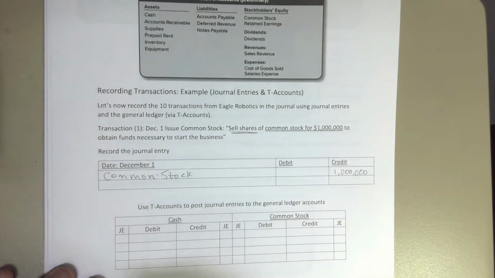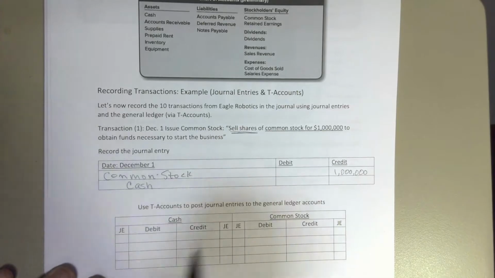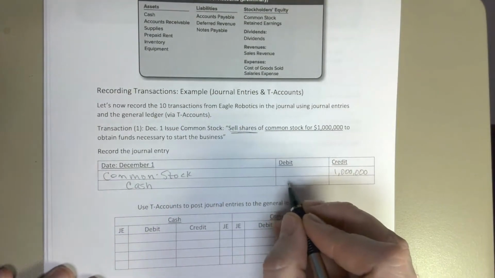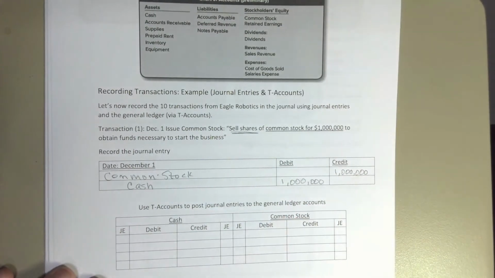Well, what else have we done? Well, we got cash for that. And that's an asset, which falls on the left-hand side of the equation. So we're going to increase it with a debit. Assets increase with debits. So we're going to do that. Okay.